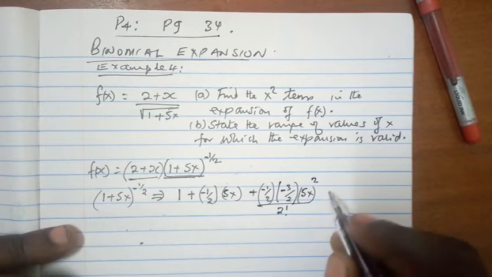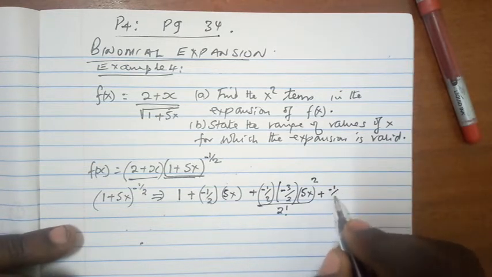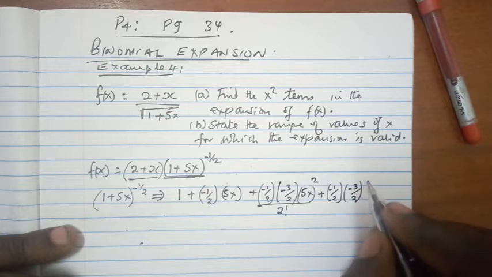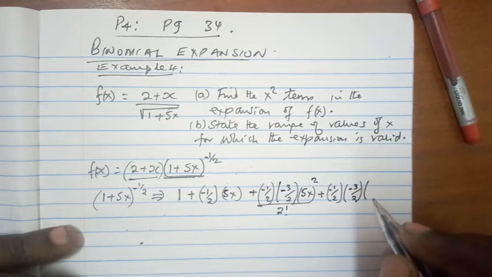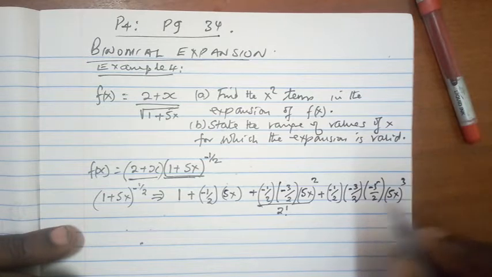Of course, we move on and have n, minus a half, n minus 1, minus 3 over 2, n minus 2, which is minus a half minus 2, that is minus 2 and a half, which is minus 5 over 2, and then x is 5x cubed over 3 factorial.